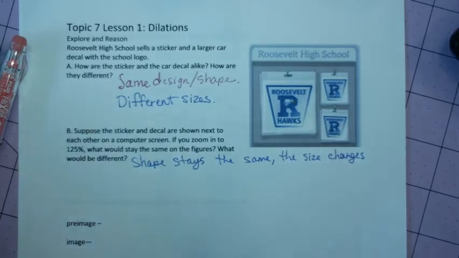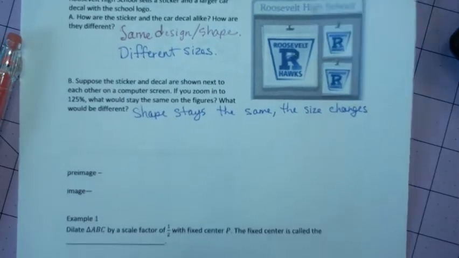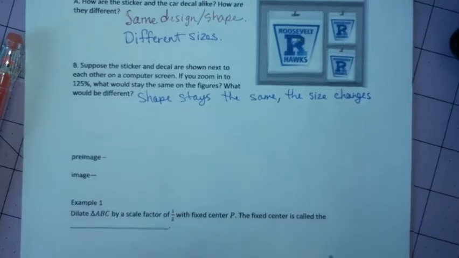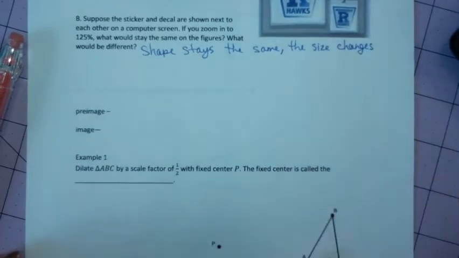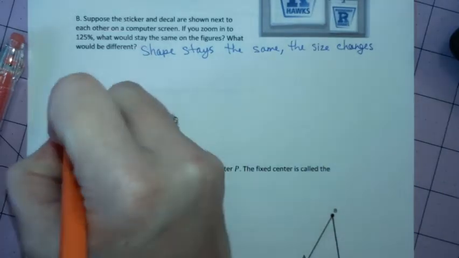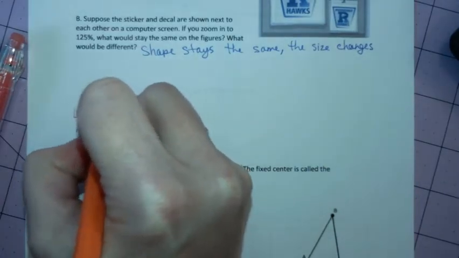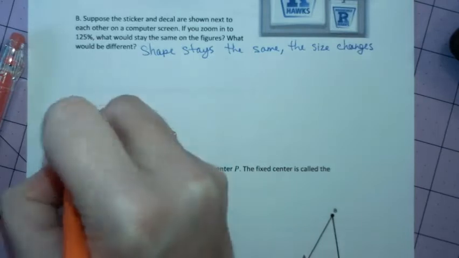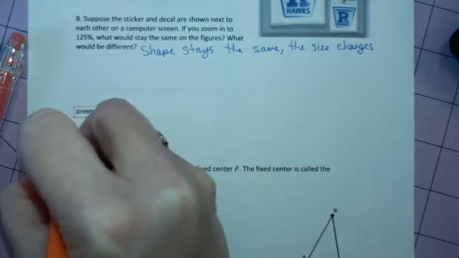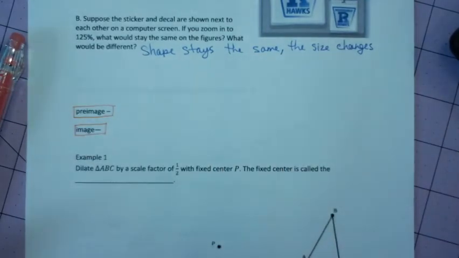We, of course, have a little bit of vocabulary here. We have pre-image and image. And my highlighters are not with me, but we're going to go ahead and box these. If you've got your highlighters handy, once again, I suggest highlighting definitions so that they're easy to find.